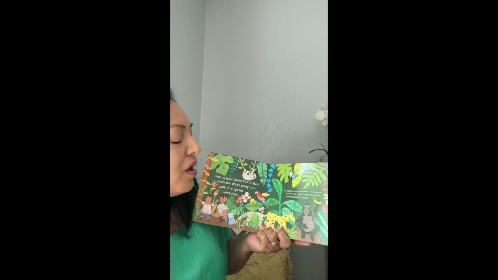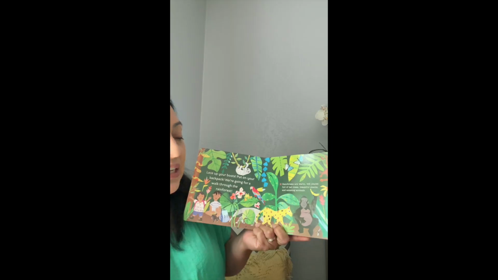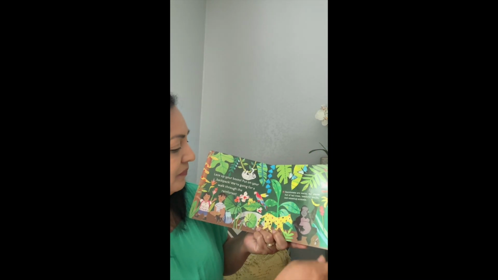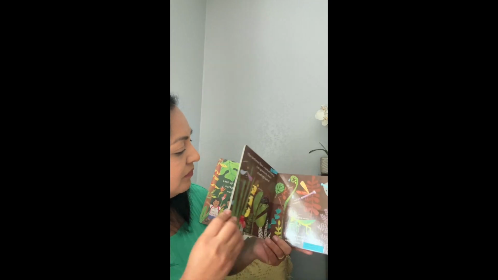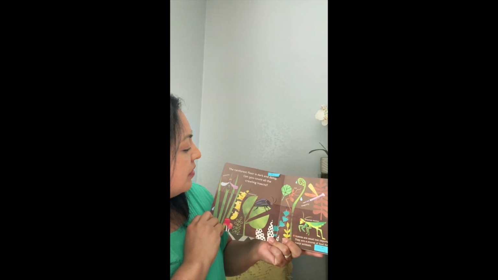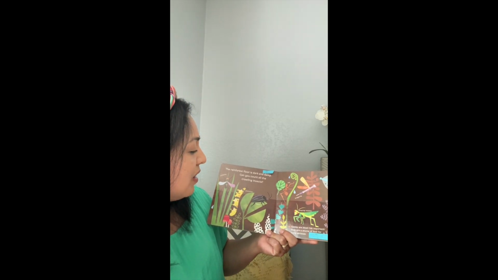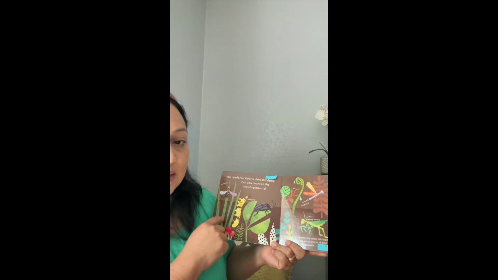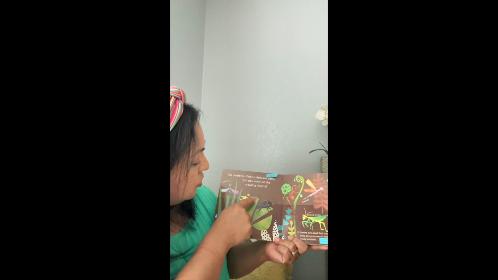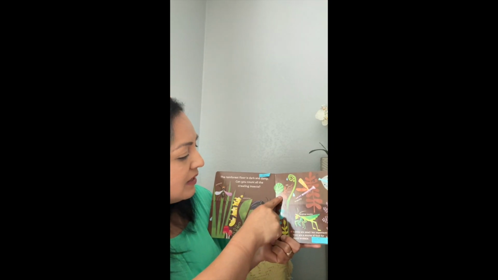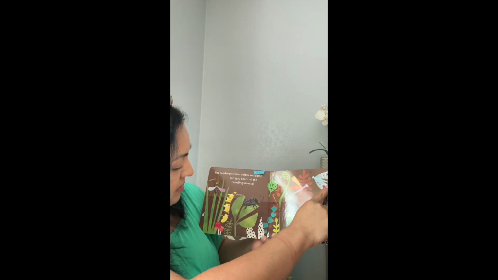Rainforests are warm, wet places full of tall trees, beautiful plants, and amazing animals. The rainforest floor is dark and damp. Can you count all the crawling insects? Let's count them. We have 1, 2, 3, 4, 5, 6, 7.